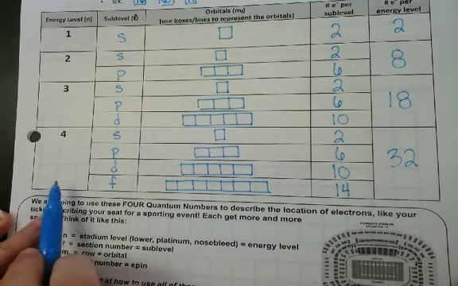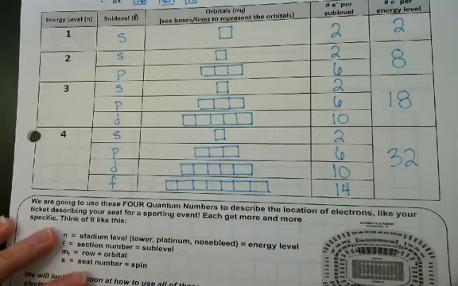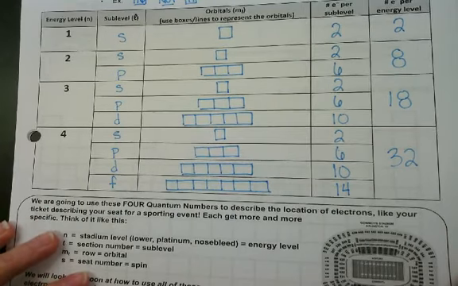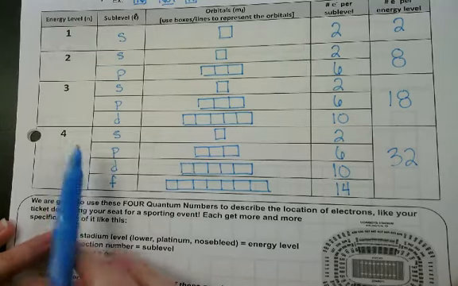Now we stop at the fourth energy level because after that we've used all of the sublevels. So energy level 5 is just going to look the same as energy level 4. There are going to be more than 4 energy levels, but after level 4, they all look the same.